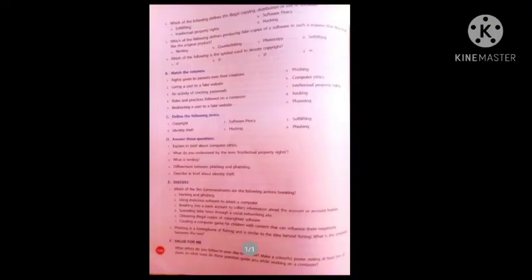In the last class we have completed chapter 9, that is computer ethics and cybercrime. So today we'll do the question answer of this chapter. Okay students, be ready with your books and pencil. Come to page number 100. See question number C. Define the following terms. First is copyright.